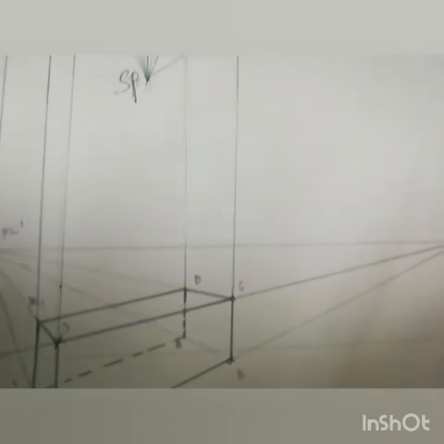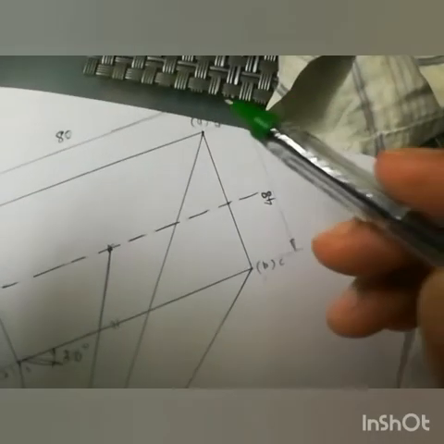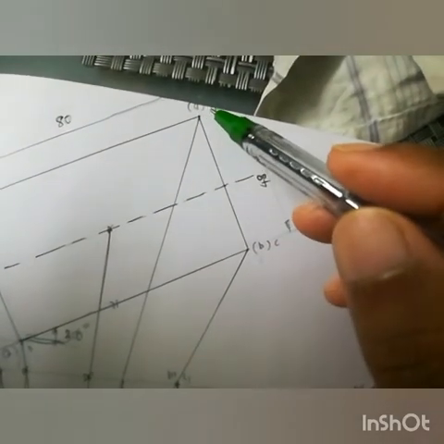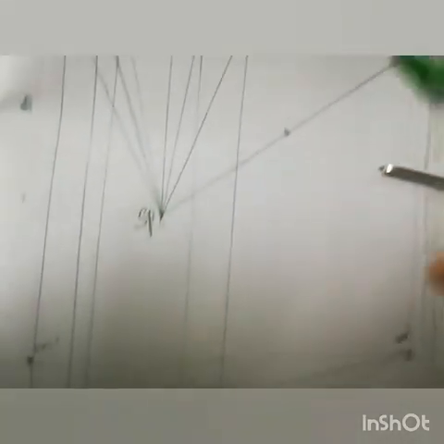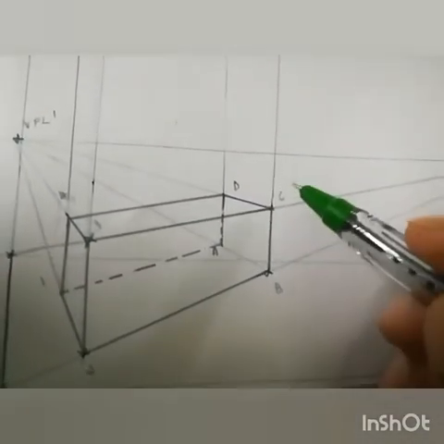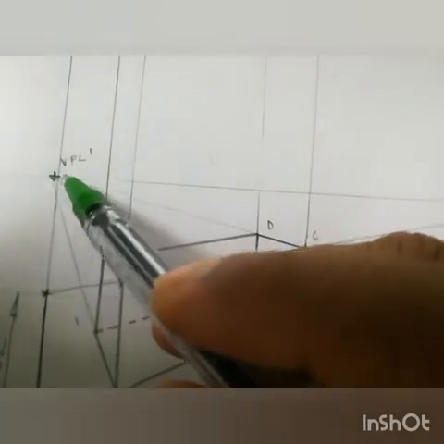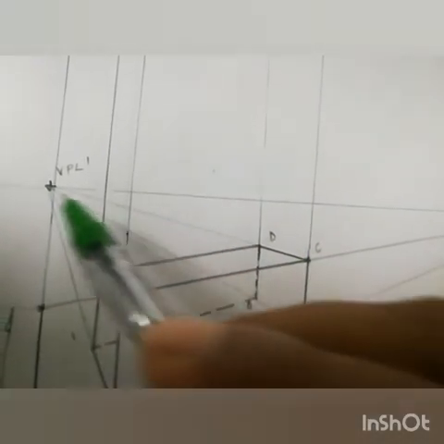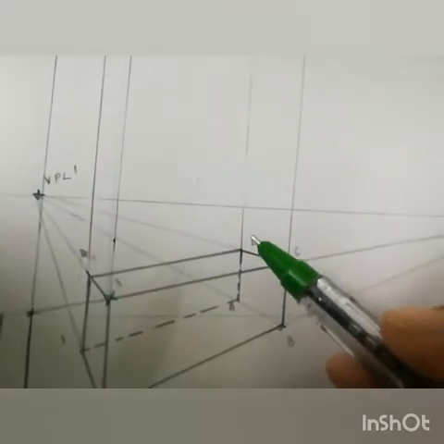Now AD. If you look at the top view, this point is AD. So from BC towards left is AD. Because of that reason we have to join B and C to VPL dash. B has to be joined to VPL dash, C has to be joined to VPL dash. On that line will lie AD.